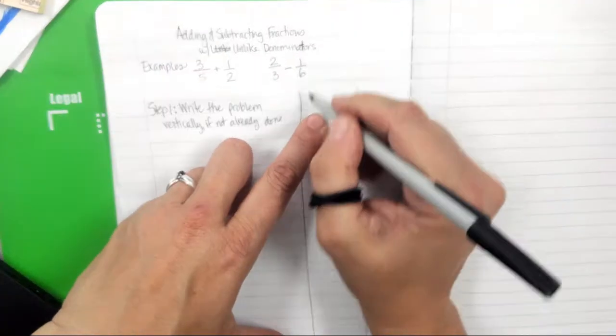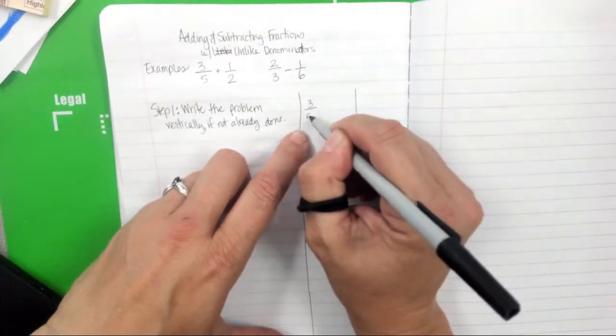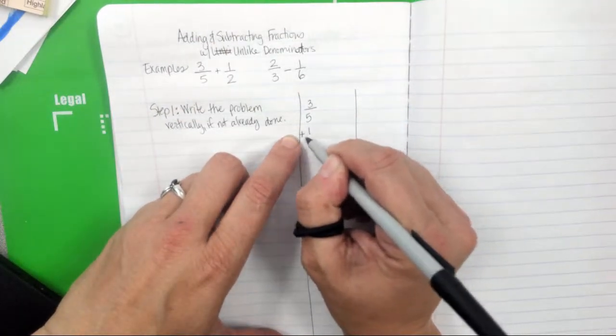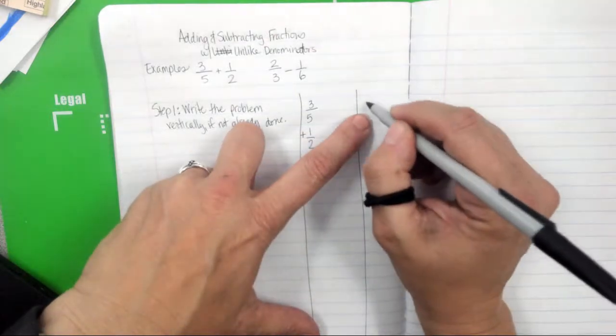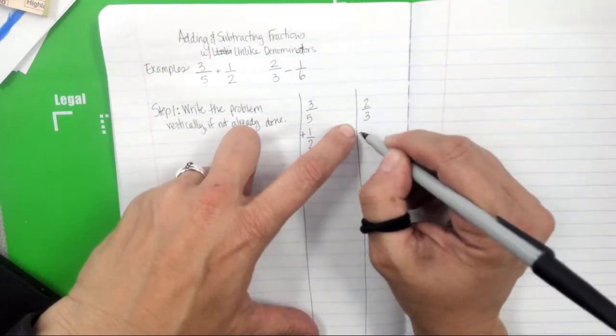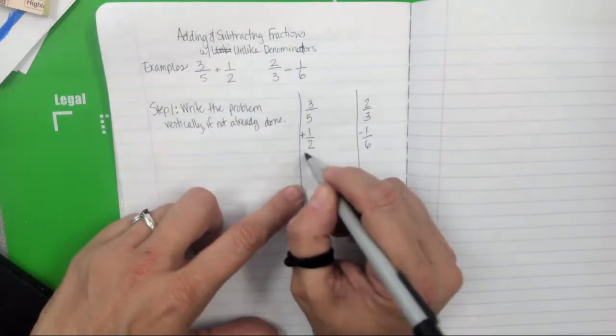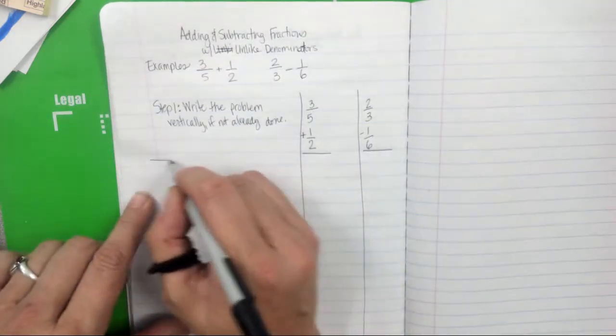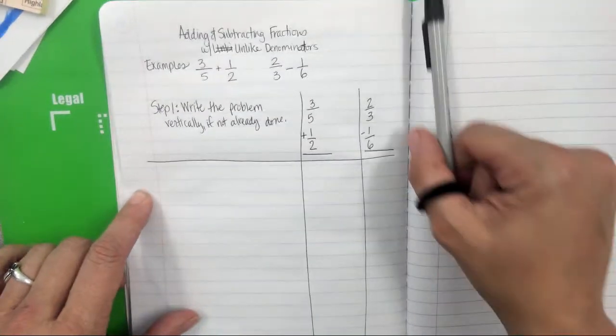Okay? So it's going to be 3/5 plus 1/2, and then 2/3 minus 1/6. Alright? So those are your new problems. Well, they're not new, but that's how you would write them.